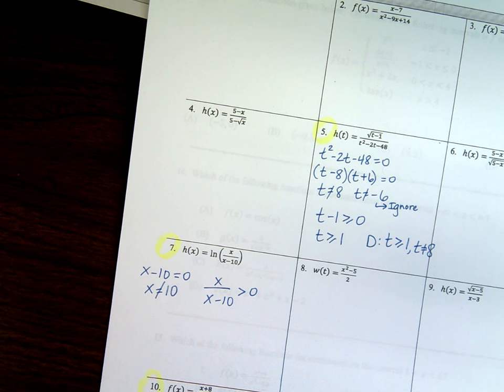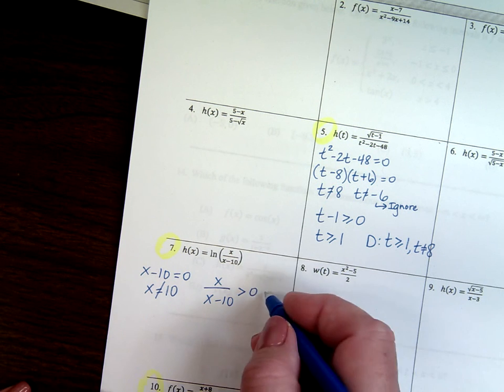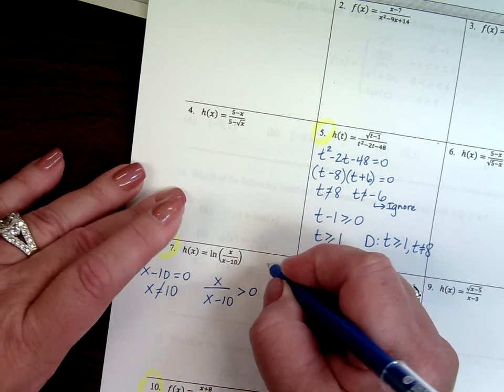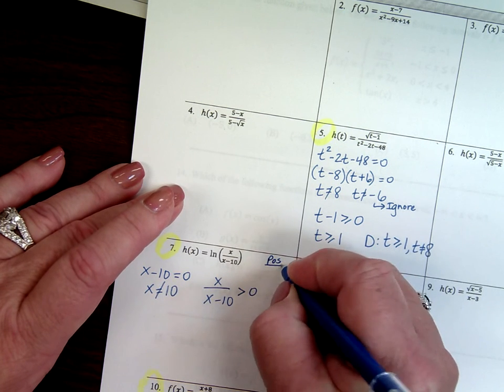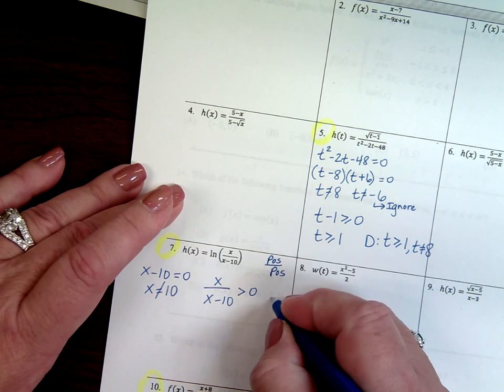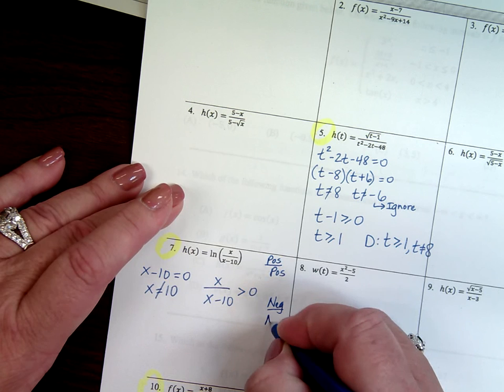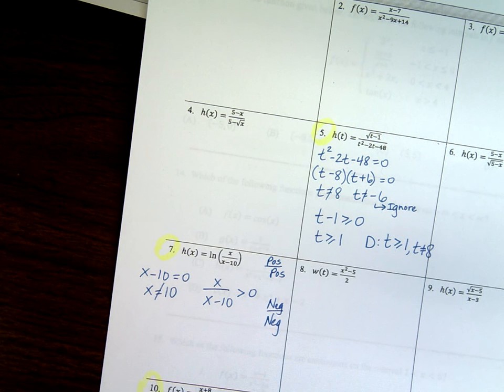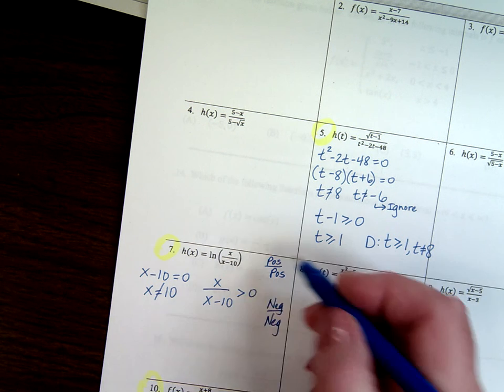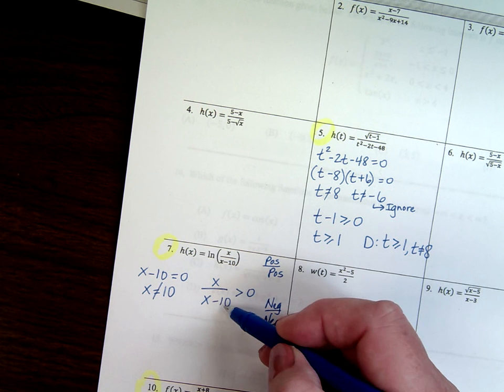If I start thinking about numbers in here, like we did last time, the only way it's going to be positive is if I have a positive over a positive or a negative over a negative. So if I pick any number, how about 5? 5 over 5 minus 10 gives me a positive over a negative.